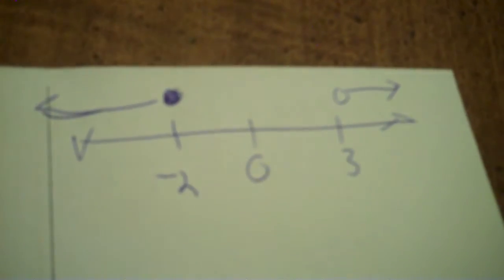Now a little bit different ball game here. X and 3, it eats the x, so that would go this way, outward. X and negative 2, it eats the value, it eats the negative 2, so when it eats the number, it goes this way. So this time they spread out, okay?